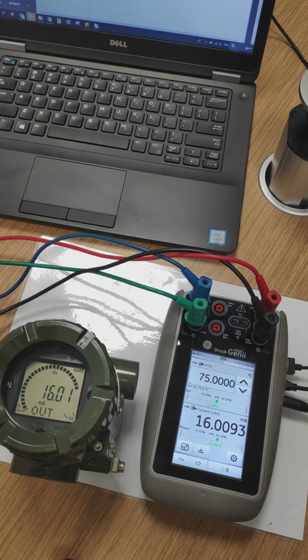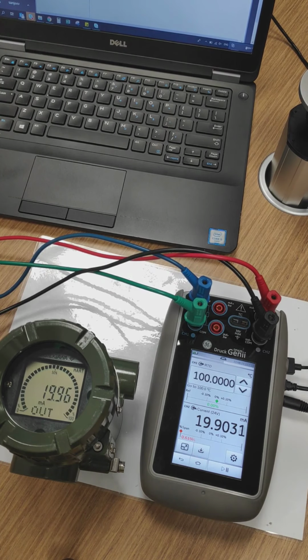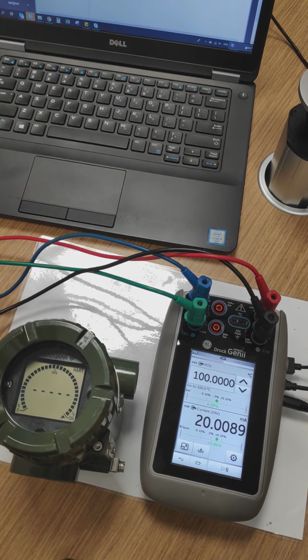Happy with the reading. Next one, 100. It's also giving us good results on the full scale. Let's do the downscale now. Okay, happy.